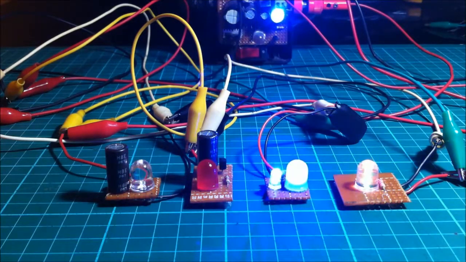And because of that, we now have a module, a switchboard that can control the normal LED or convert the normal LED into an LED flasher.